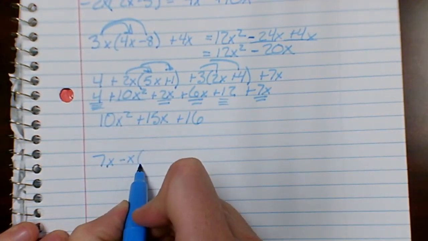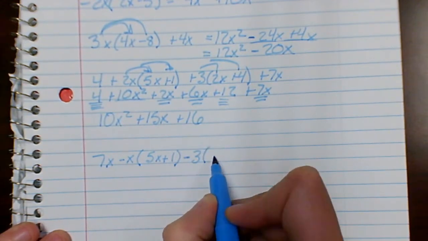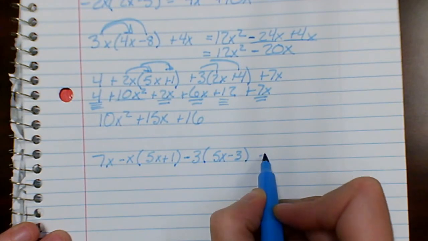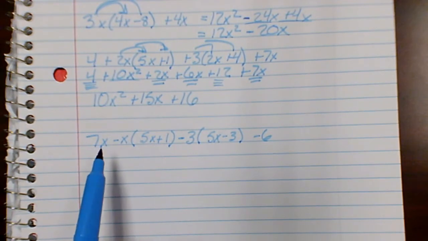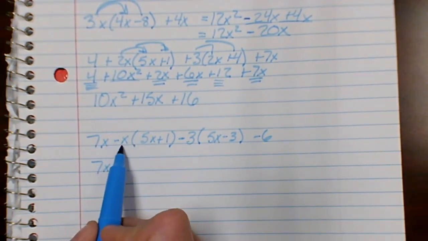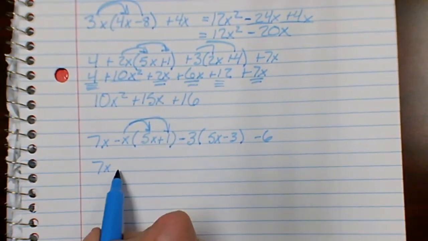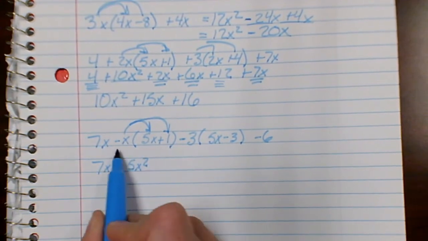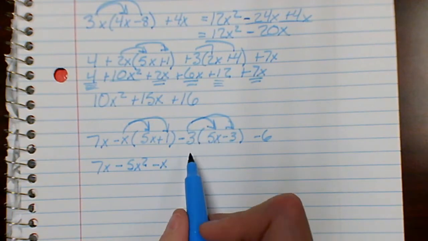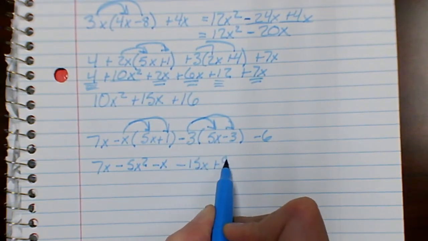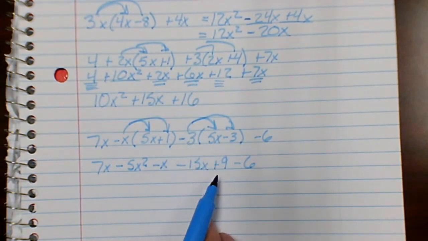7x minus x times (5 plus 1) minus 3 times the quantity (5x minus 3) minus 6. Okay, so first we need to do the distributive property. So the 7x stays, but this negative x, please use the sign in front, negative x gets to be distributed. So negative 5x squared minus x. This negative 3 gets distributed. Negative 15x plus 9 minus 6. So just multiply this negative 3 by each of those terms to get your new term.